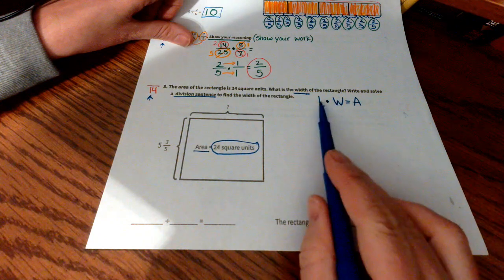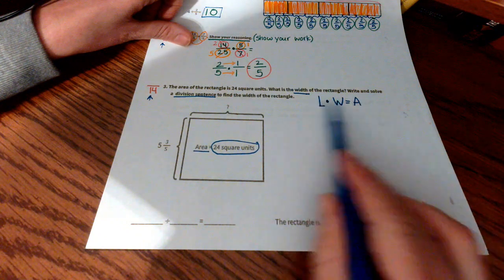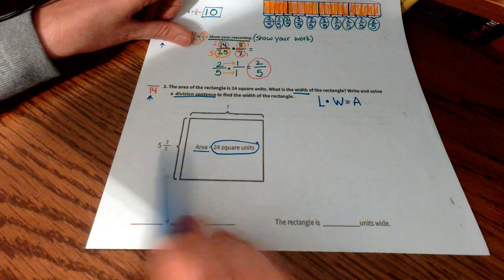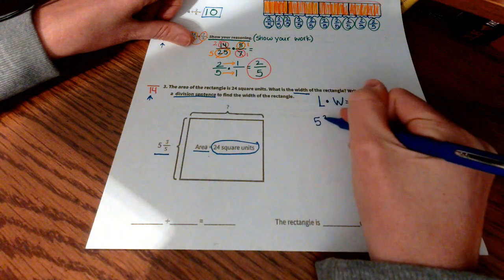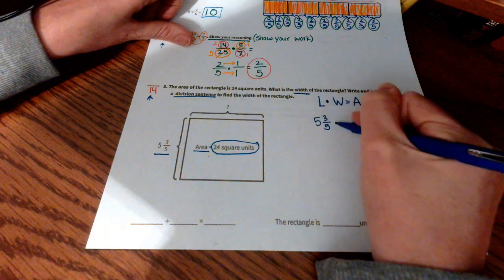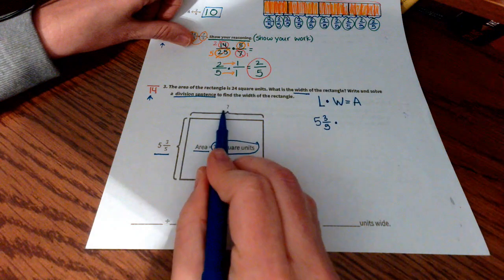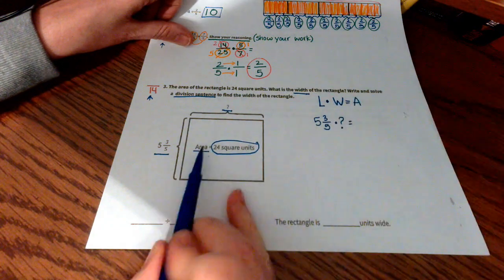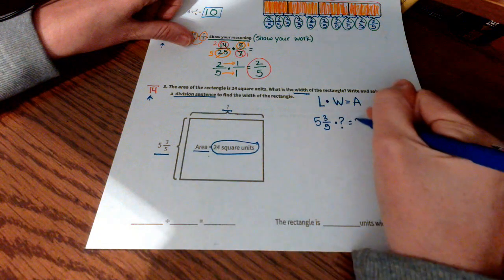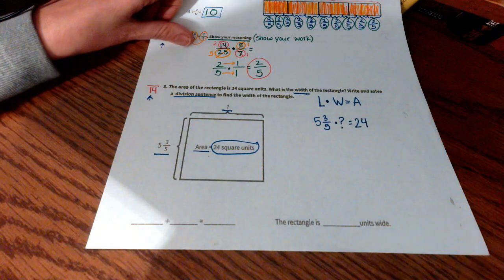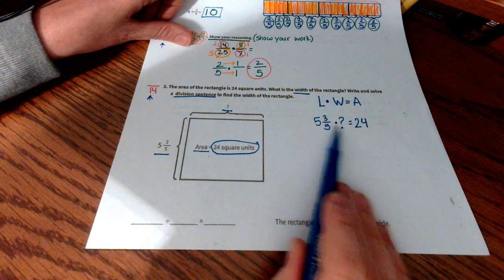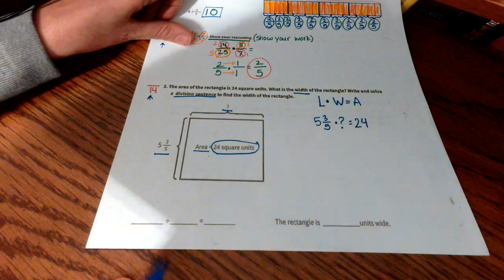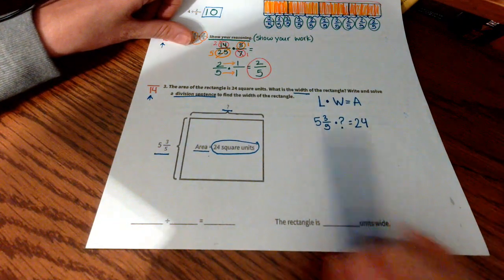Now I'm going to change the letters that represent the parts of the equation with the actual values that I know. I know the length, so 5 3/5 times the width, I don't know the width, equals the area. I do know the area, 24. So I have 5 3/5 times, don't know, equals 24. Well, can't solve it like that, can I?